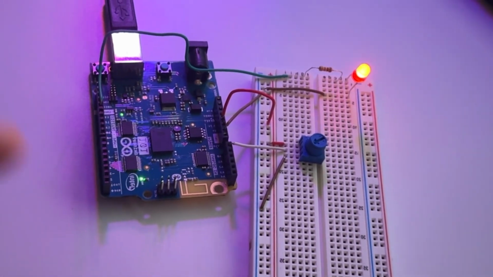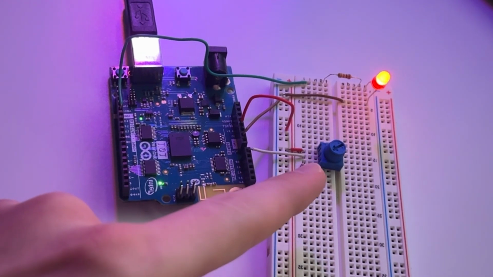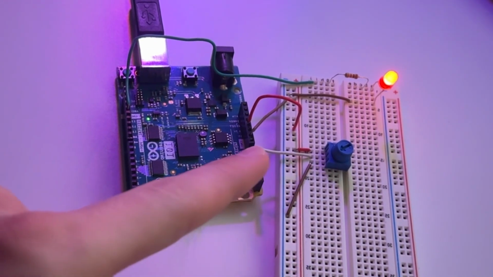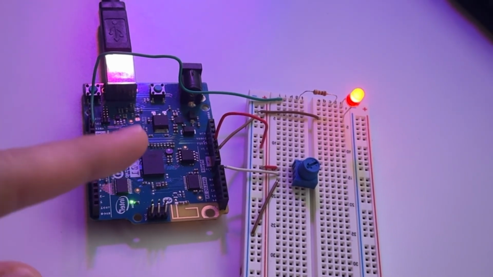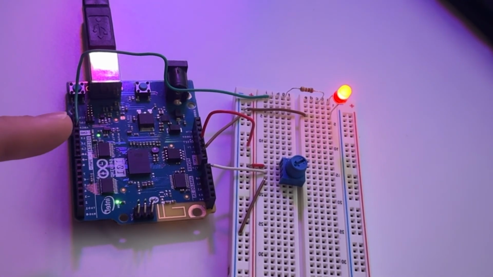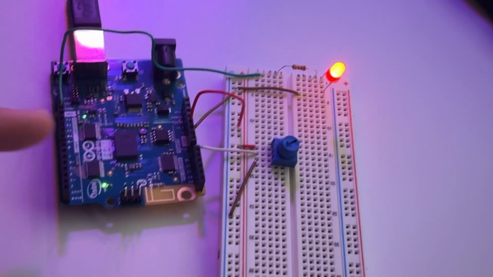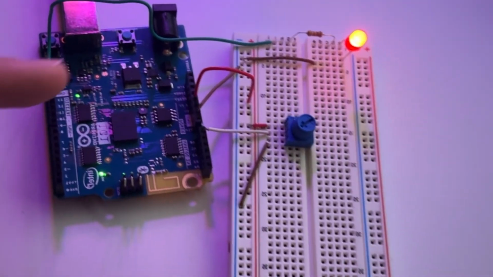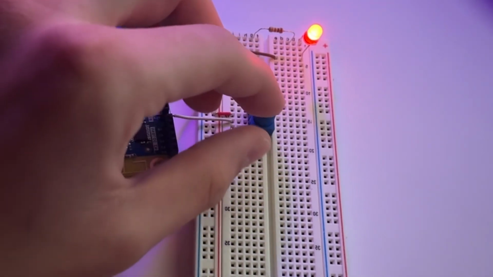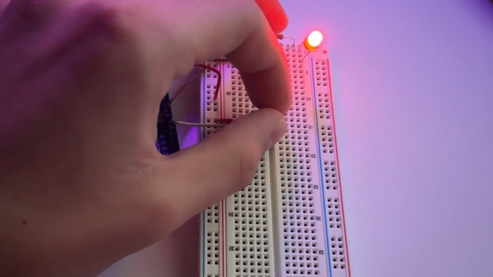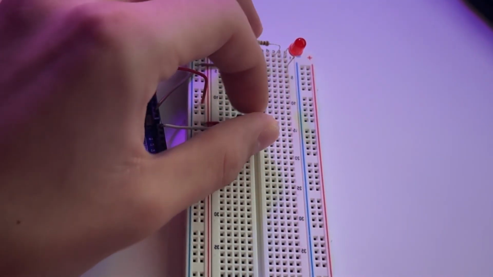Like I said in the schematic, this potentiometer gives an output from 0 to 1020 that gets read by analog pin 0 here. The code in the board reads this output, and depending on what the output from the potentiometer is, powers pin 13 and the LED accordingly through this resistor. As you can see, when I turn this potentiometer, the frequency of blinks of the LED changes.